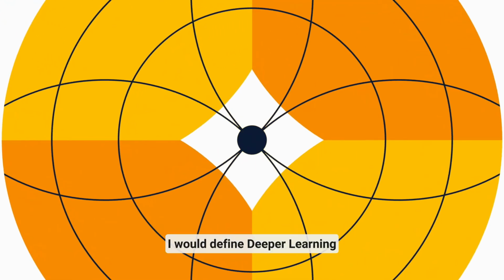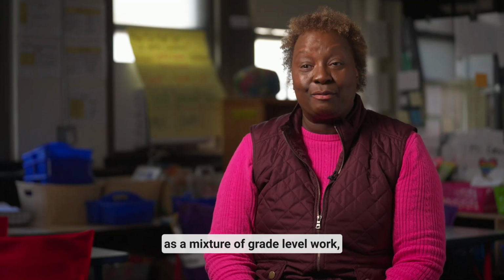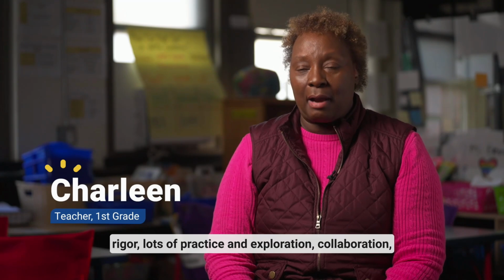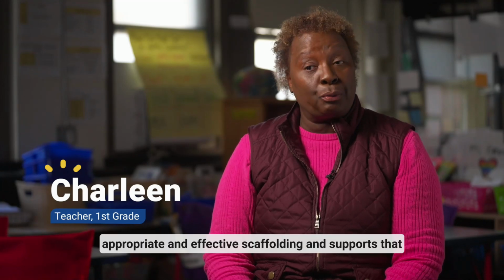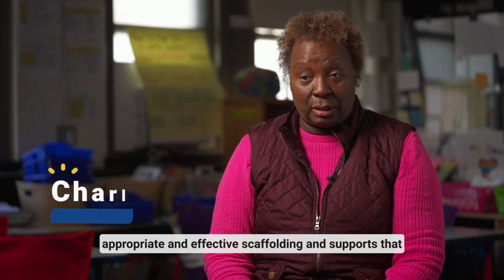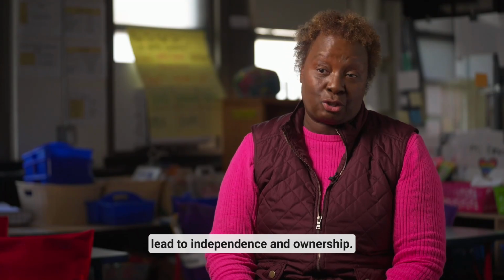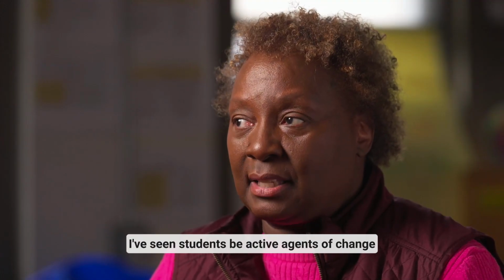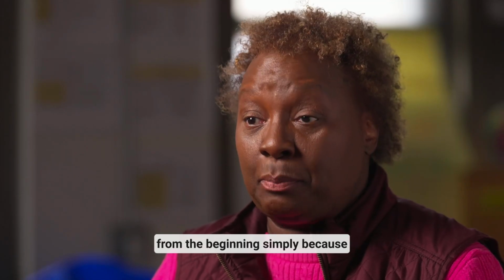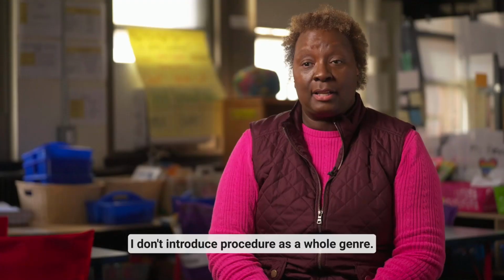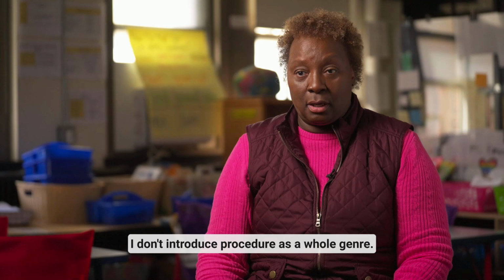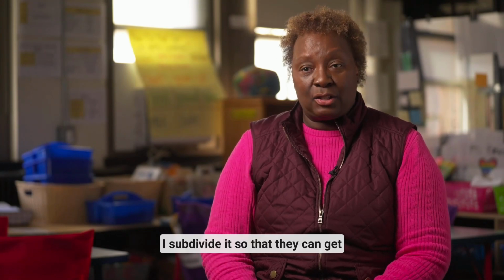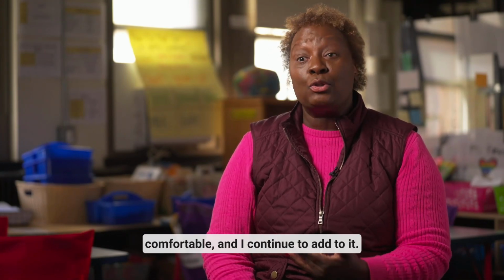I would define deeper learning as a mixture of grade level work, rigor, lots of practice and exploration, collaboration, appropriate and effective scaffolding and supports that lead to independence and ownership. I've seen students be active agents of change from the beginning simply because of the way I set up the unit. I don't introduce procedure as a whole genre. I subdivide it so that they can get comfortable, and I continue to add to it.